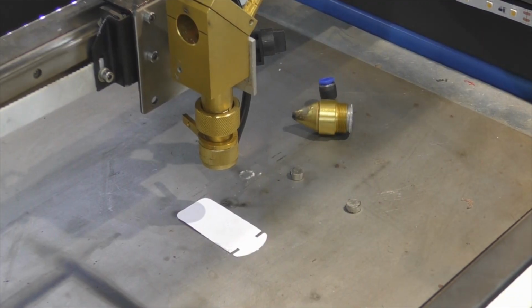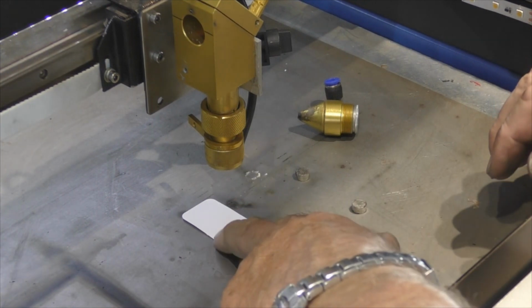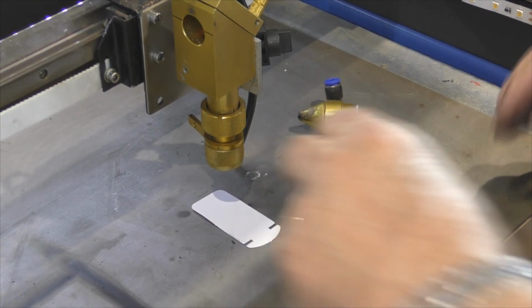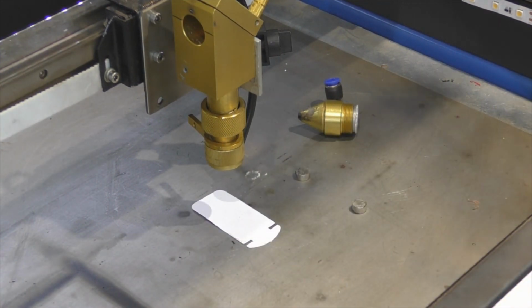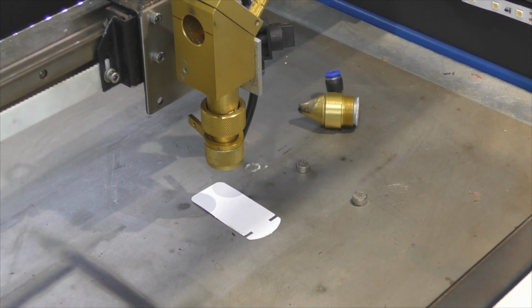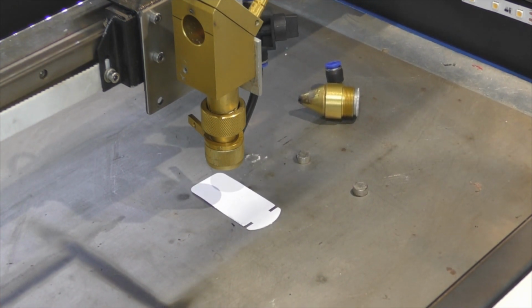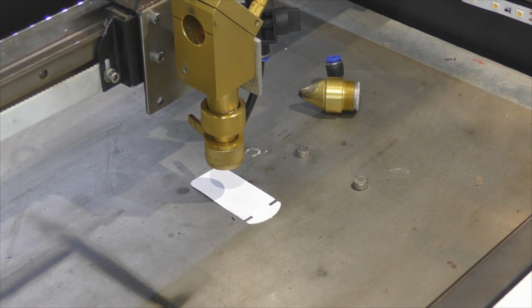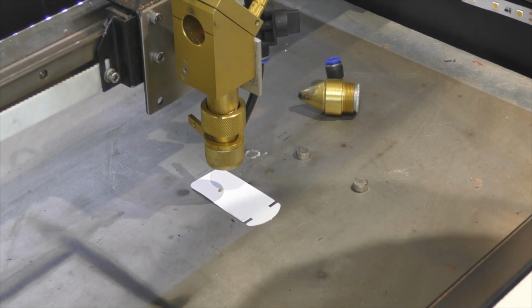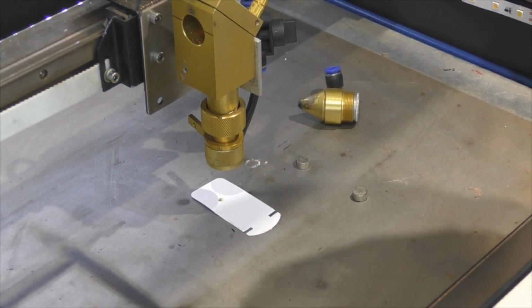Okay, now that I've lined my beam up on the entry, we'll just do a quick check here to make sure things are lined up as well. So we just do a quick pulse there. And we'll drop it down.